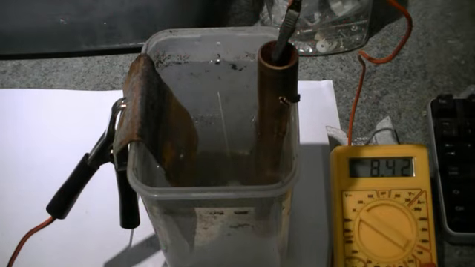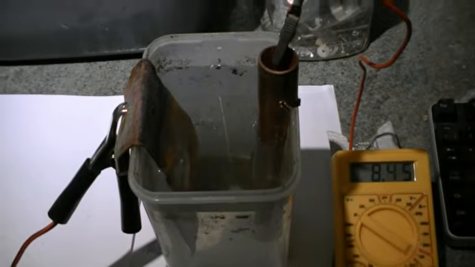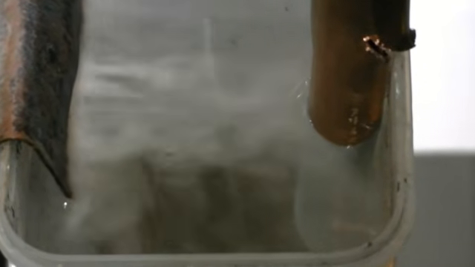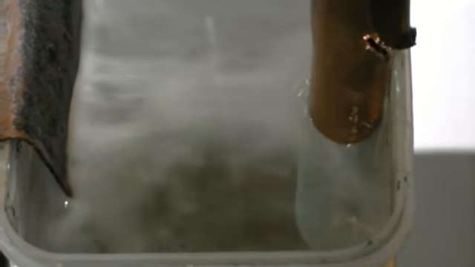And with our power supply turned on, we've got roughly around 8.5 amps going through. And immediately at our copper cathode, we can see a lot of gas being produced. This is of course hydrogen. And at our copper anode, we're not getting much gas produced at all.